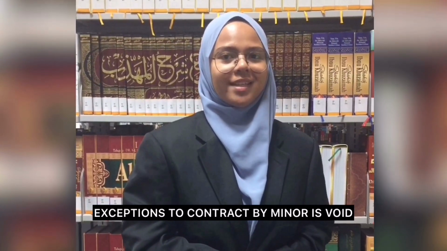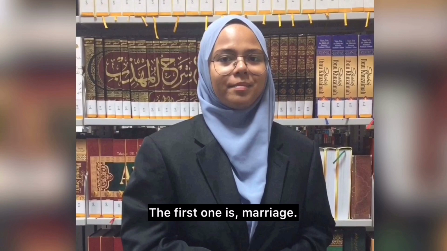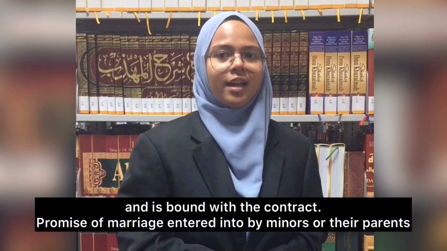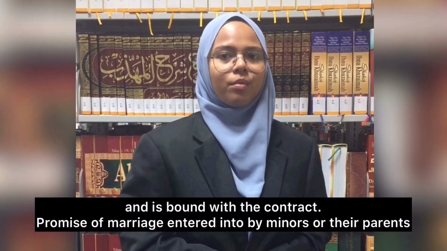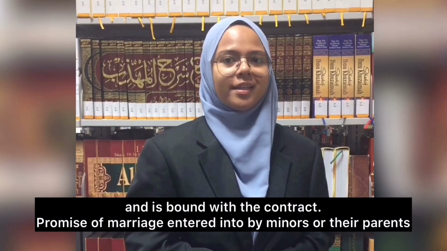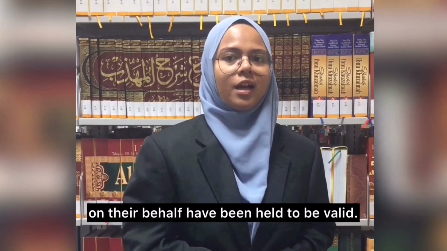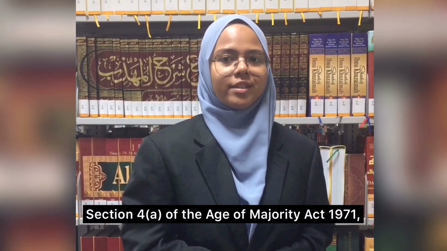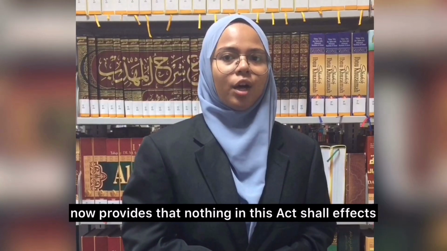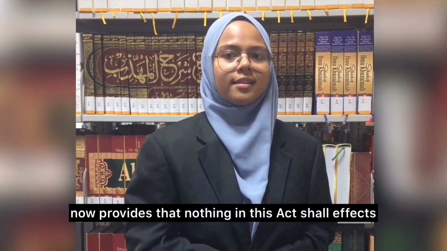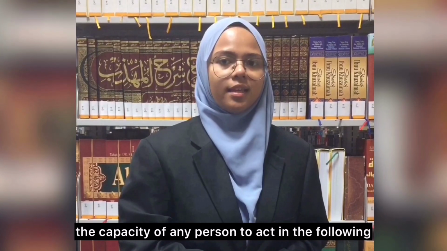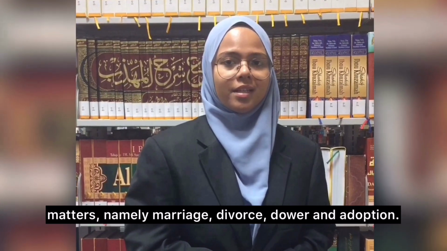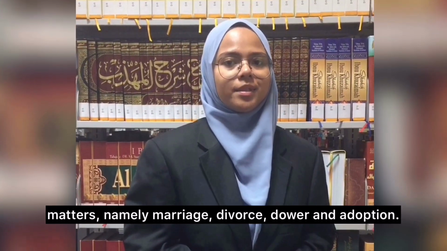Exceptions to contract by minor is void. The first one is marriage. In Malaysia, a minor can enter into a marriage contract and is bound with the contract. Promise of marriage entered into by minors or their parents on their behalf have been held to be valid. Section 4A of the Age of Majority Act 1971 now provides that nothing in this act shall affect the capacity of any person to act in the following matters, namely marriage, divorce, dower, and adoption.